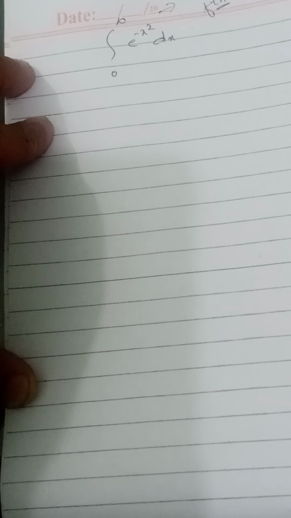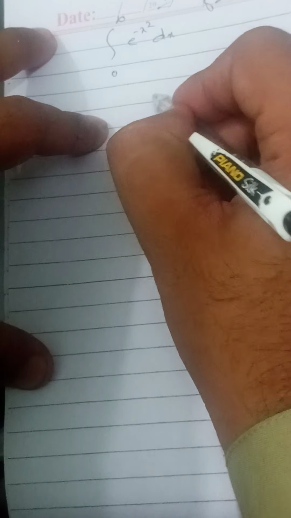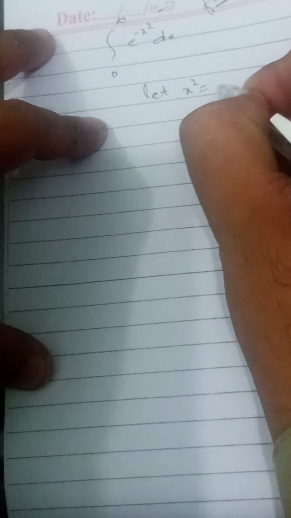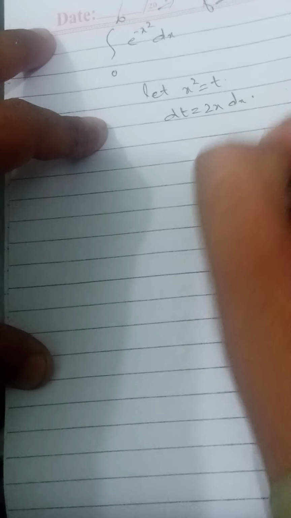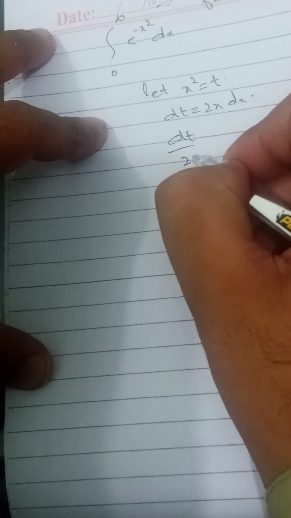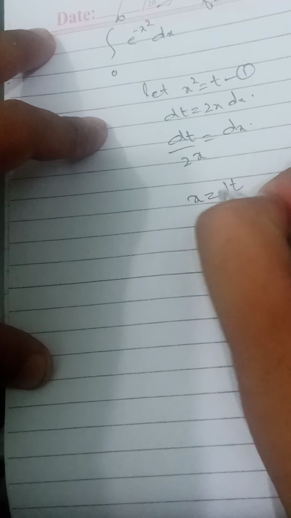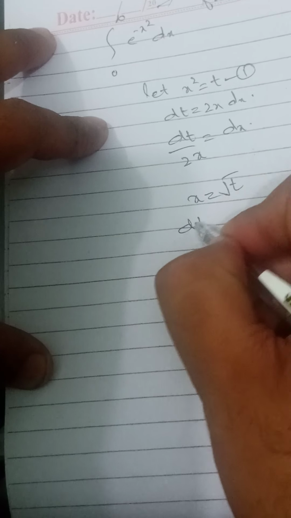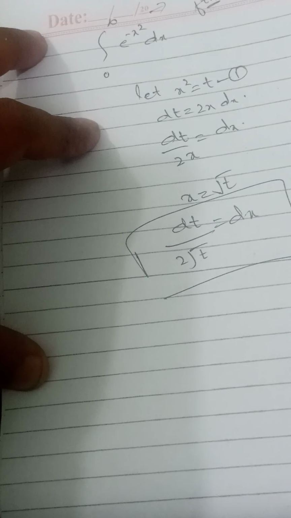So the integral from 0 to infinity of e power minus x square dx. I will solve this with the help of the gamma function. Let x square be equal to t, then dt is equal to 2x dx, so dt by 2x is dx, and from this x is equal to the square root of t. So dx is dt divided by 2 into the square root of t.